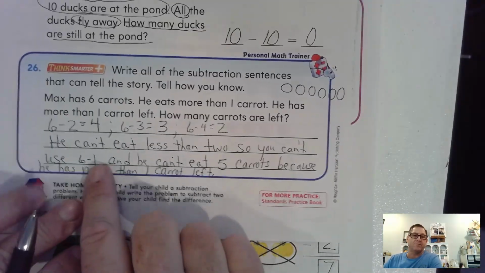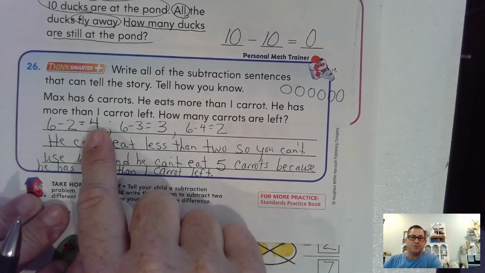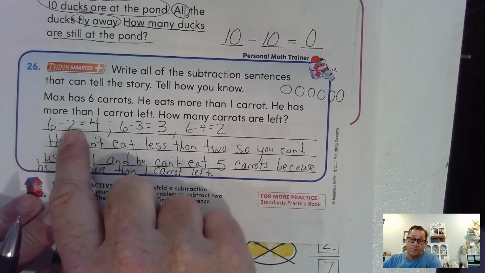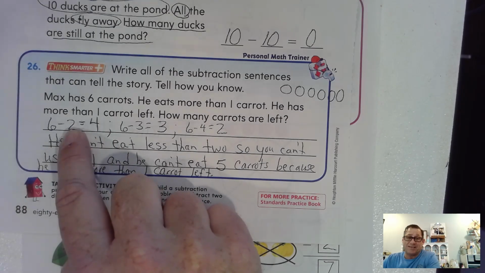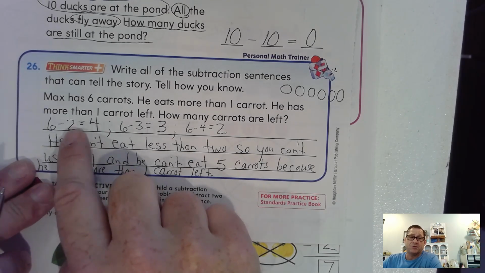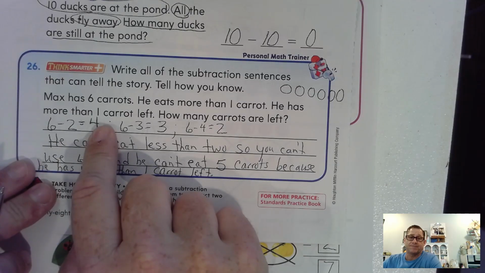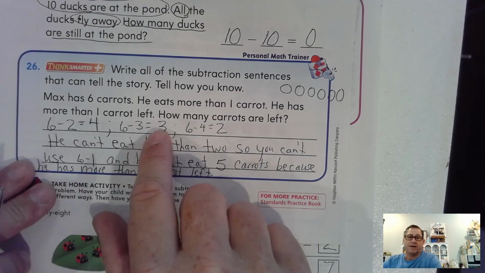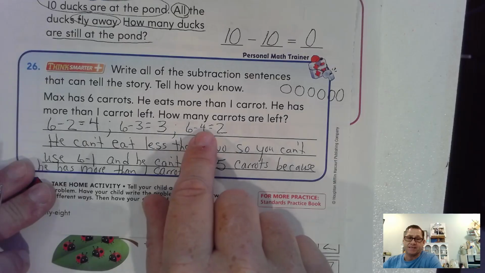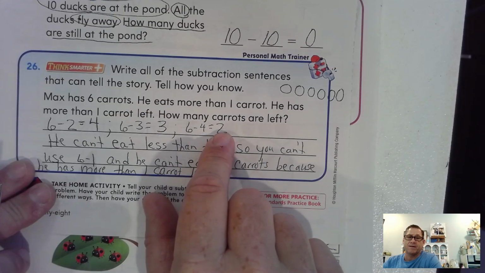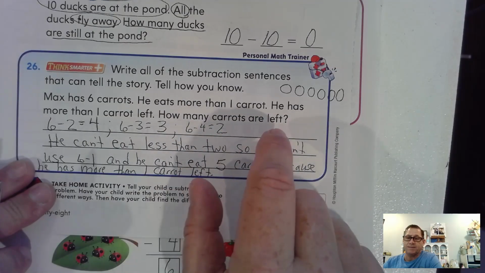Okay, so let's see if we understand this. 6 minus 2, when we subtract 2, that means he's eating those. So if we say he eats 2 carrots, he has 4 left. If he eats 3 carrots, he'll have 3 left. If he eats 4 carrots, he'll have 2 left. But why didn't I do 6 minus 1?